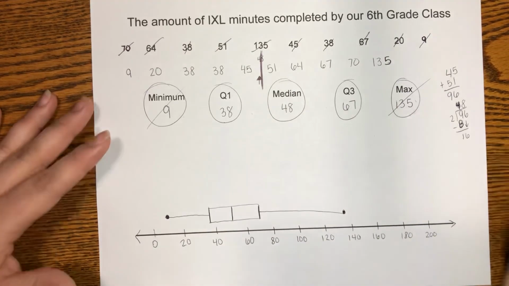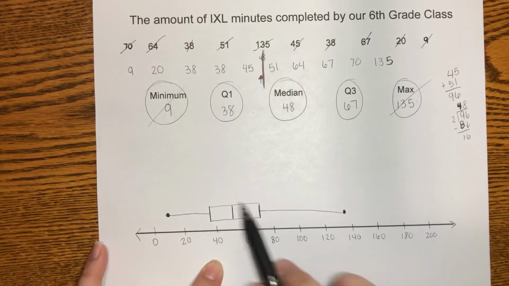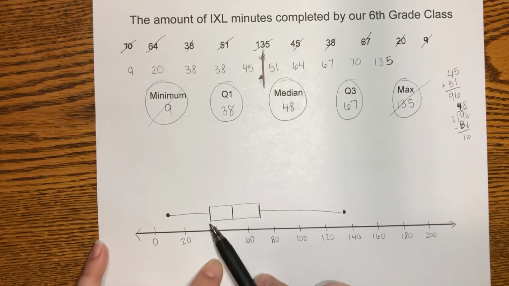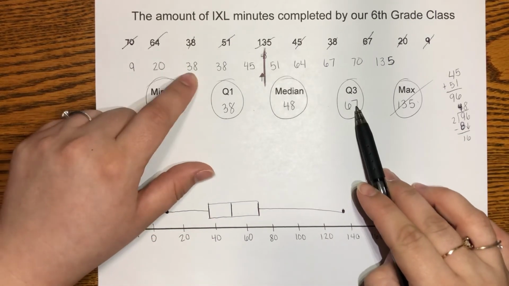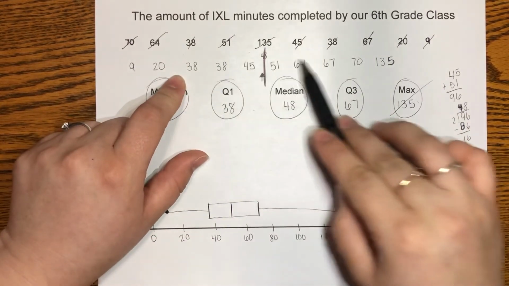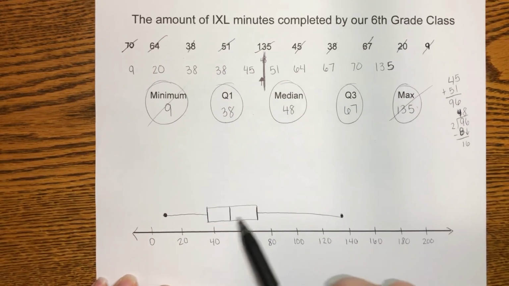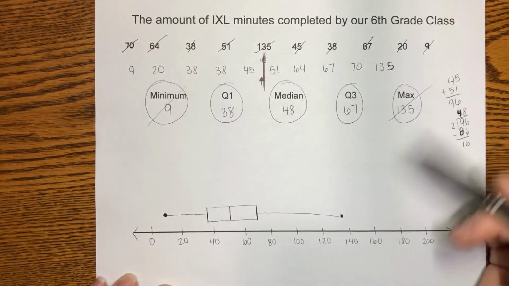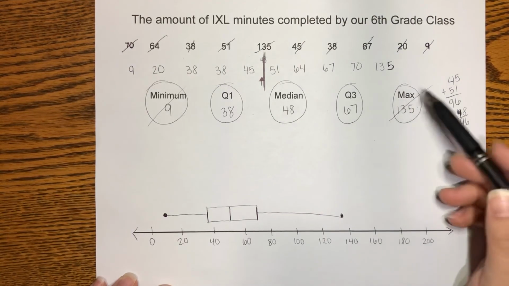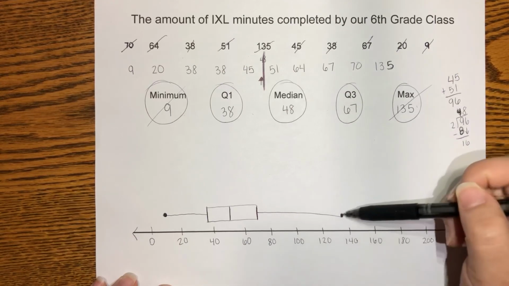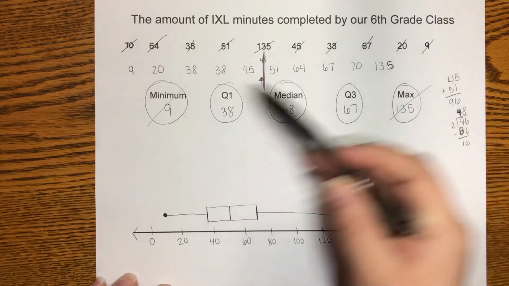If you are reading this, you're going to have most of your data points falling between 38 and 67. If you look at our data, 38 to 67, that is most of our data falling within our box. That's where we're making a summary about our data. And you can see how far out this number is, our max of 135. That's called an outlier. It is a lot farther away from the rest of our data because it is much larger than the rest of the data.